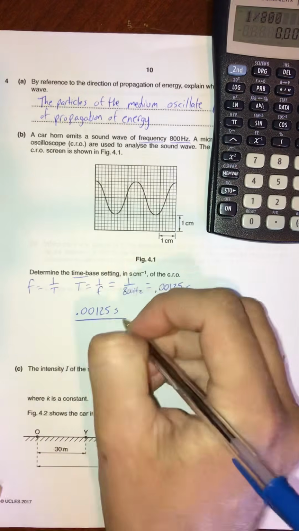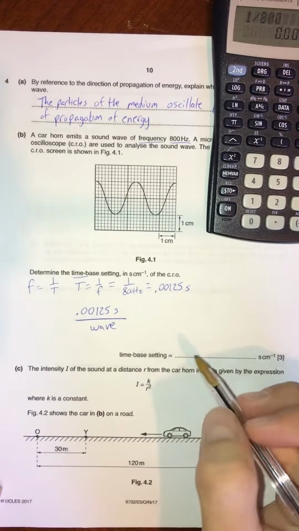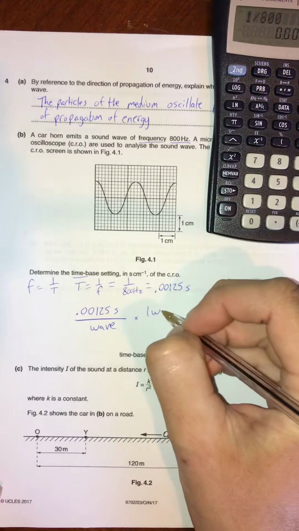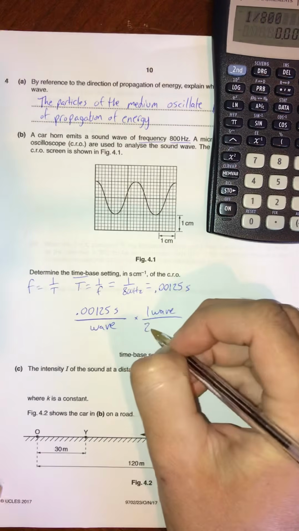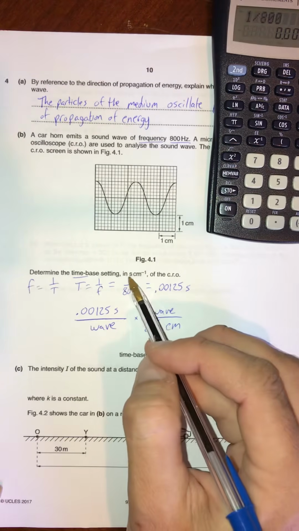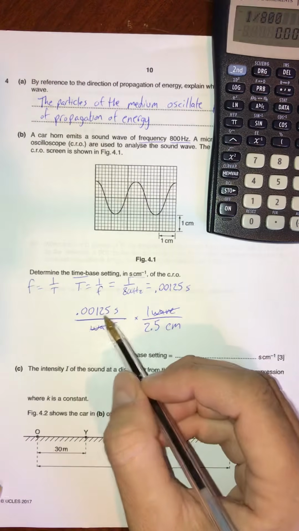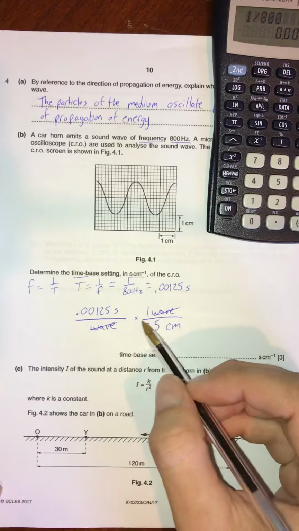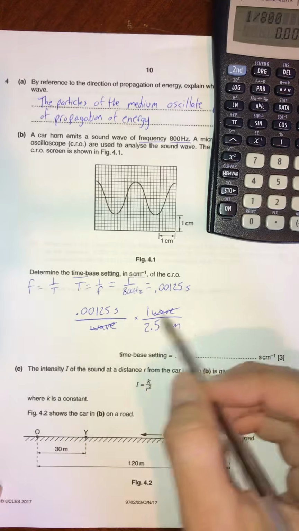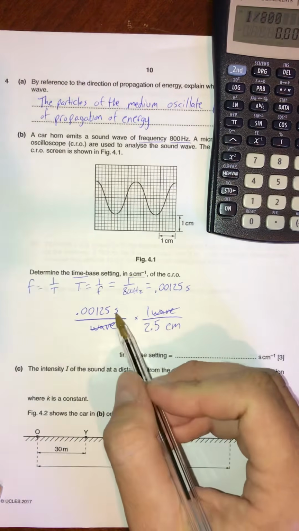0.00125 seconds per wave. That's the definition of time period, the number of seconds per wave. And now we've just deduced from our cathode ray oscilloscope that one wave occupies 2.5 centimeters. So we were really trying to get to how many seconds per centimeter, and so if there are 0.00125 seconds per one wave and one wave per 2.5 centimeters, then by multiplying these two factors, we're canceling out the word wave, and we're in seconds per centimeter.